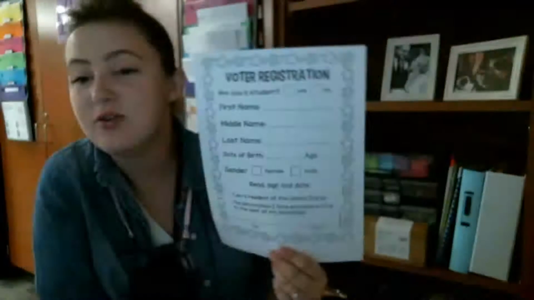That's why we got to spend so much time on it and take it step by step, because there is so much to it. So after you guys fill out this little voter registration card for me, we will make your voter cards, okay? And then you will present it to me so that you may participate in our voting process.